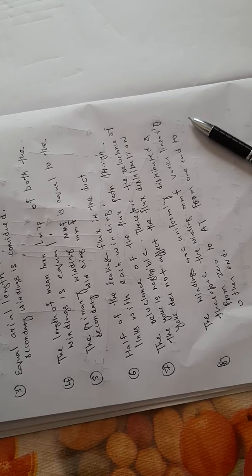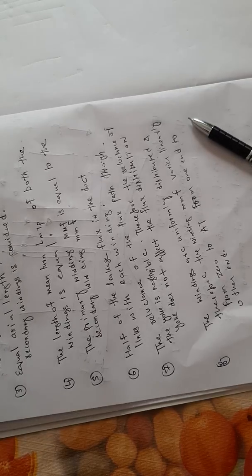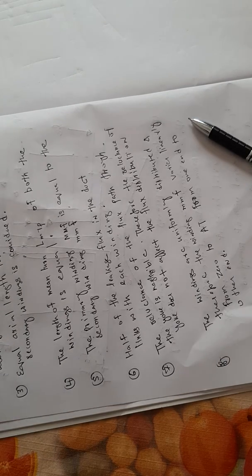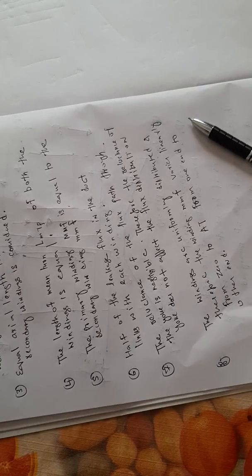Then we are left with cooling of transformer and the calculation part of that, and voltage regulation. We will be solving some more problems, and with 4-5 more lectures we'll be done with module 3, and then we'll move on to module 2, that is DC machines.